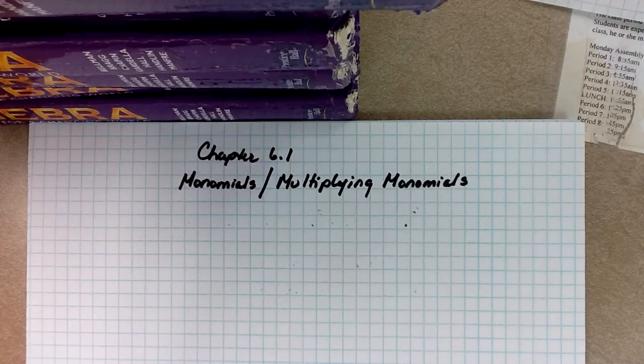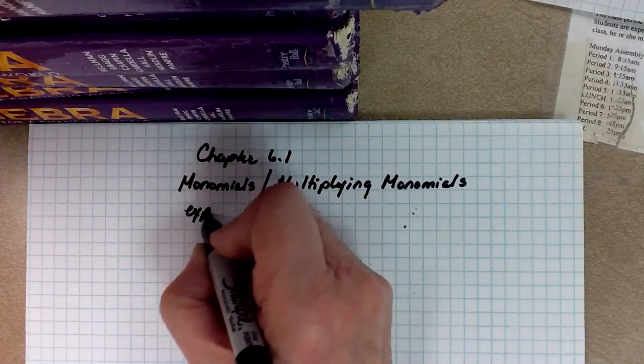Alright, today we're going to talk about monomials and multiplying monomials. Before we begin, I want to go over a few concepts from last year that we might want to revisit. The first one has to do with writing in expanded form.